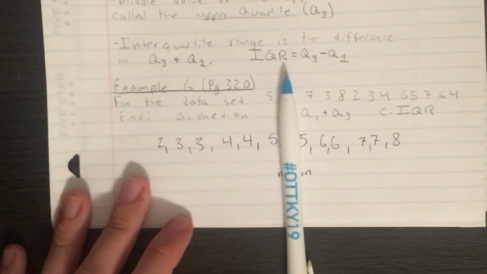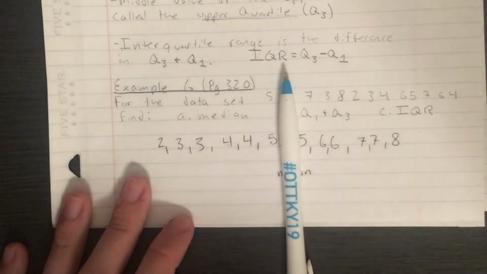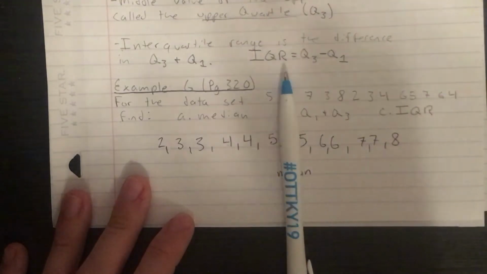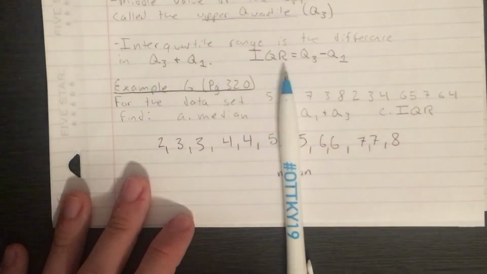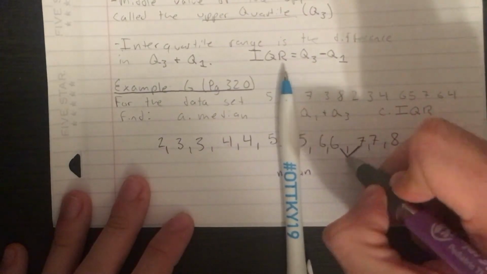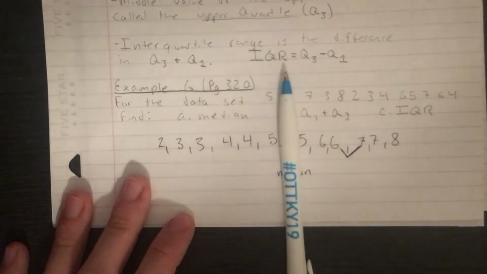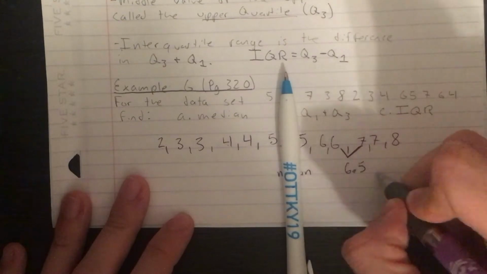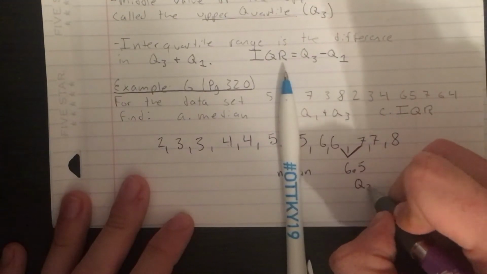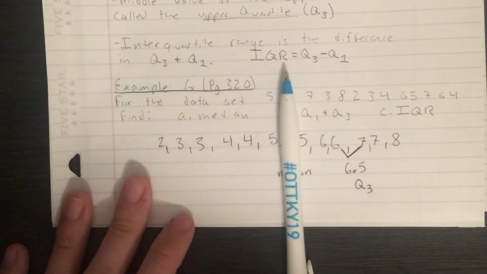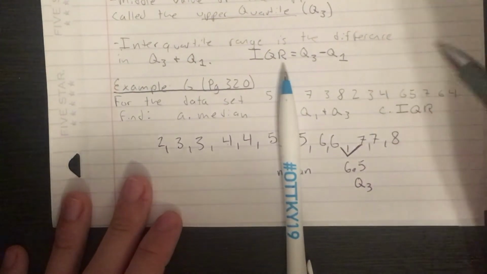So now we need to look at each half and figure out the median of those halves. Since this has 1, 2, 3, 4, 5, 6 values, the median is going to be between these two values, between 6 and 7. So that's going to be 6.5, and this is what we're going to call our upper quartile. You can call it the third quartile, Q3. It goes by many names.